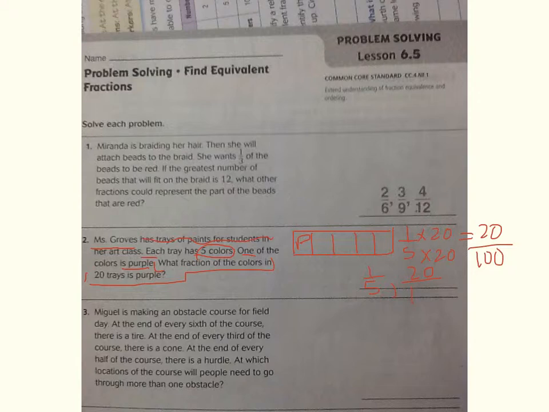Now let's check to make sure that we labeled it right. What fraction of the colors in 20 trays is purple? Okay, great. 20/100ths. All right, let's look at number 3 also. Let's do CUBE. Ready? Go.